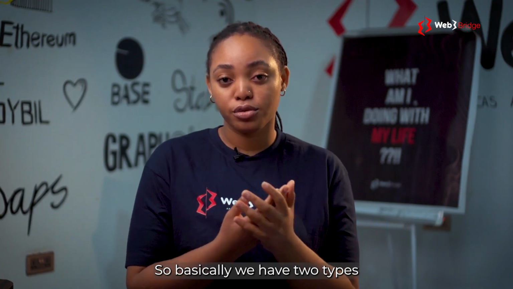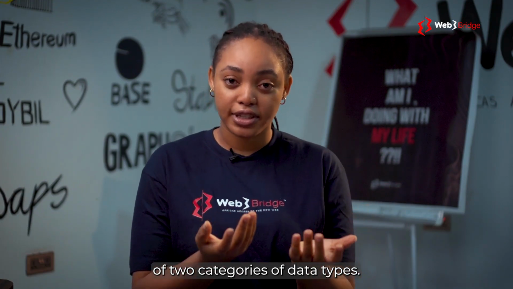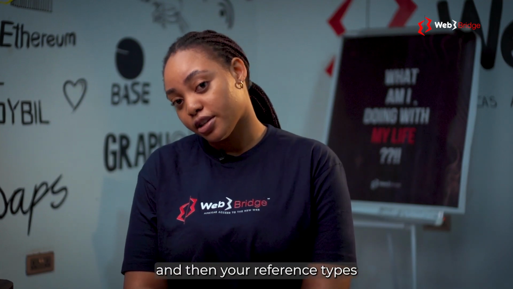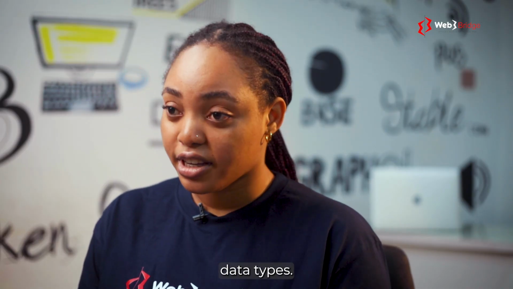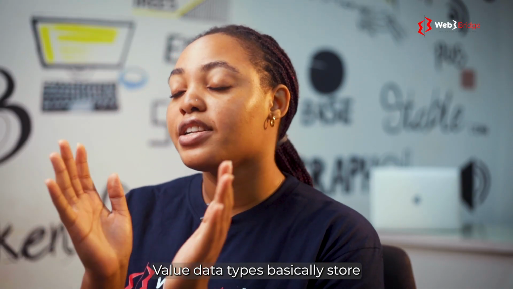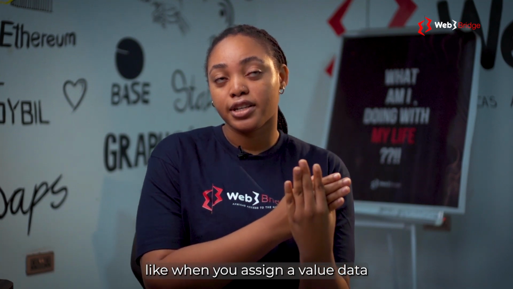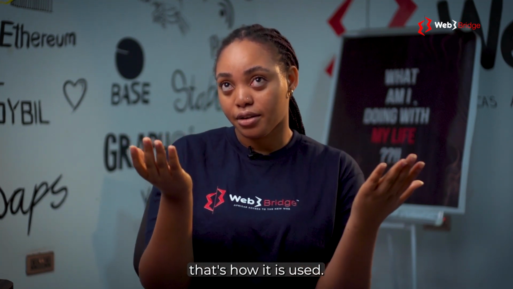Basically, we have two categories of data types. We have the value data types and then the reference data types. Talking about the value data types, value data types basically store the actual value. Like when you assign a value data type to a variable, that's how it is used.